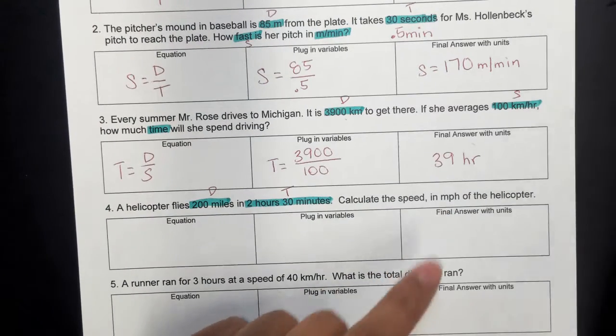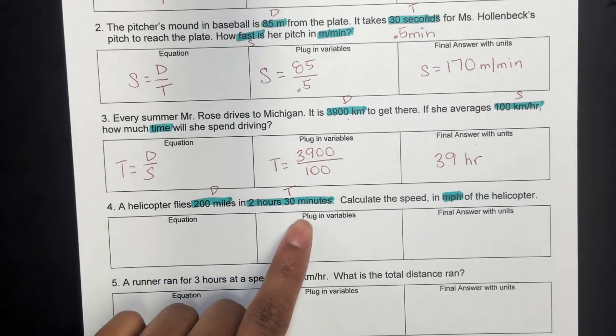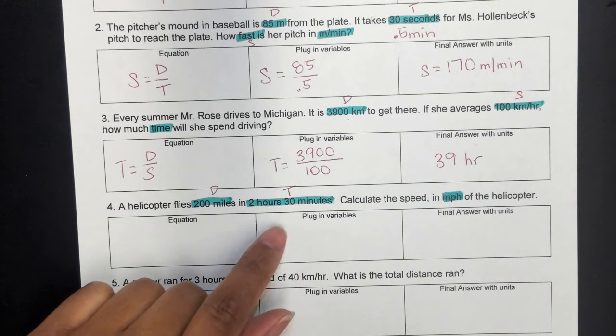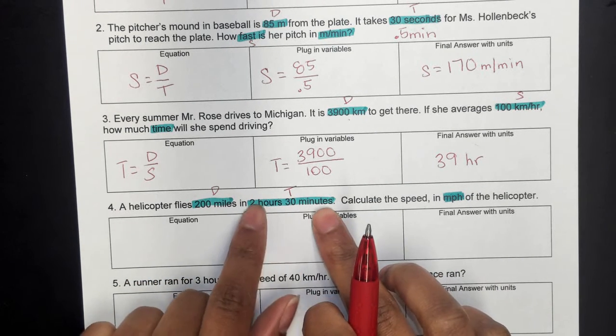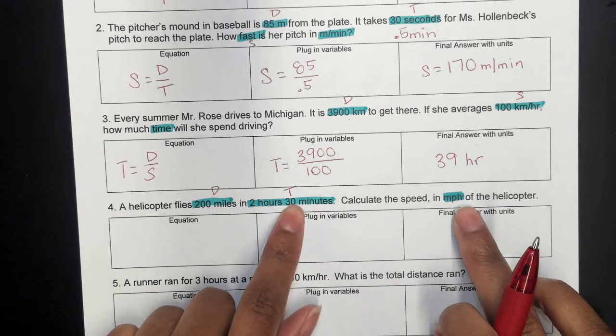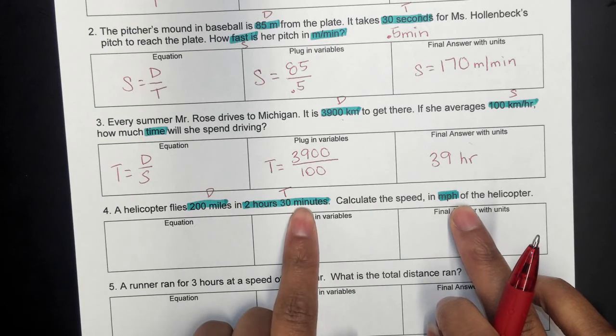Calculate the speed in miles per hour. So what do I have to do to my 2 hours and 30 minutes? Wait, hold on. It's in minutes. How do I change 2 hours and 30 minutes? Yes, 2.5 what? Hours. You're right. 30 minutes is half an hour.